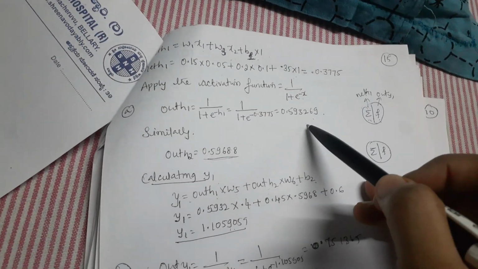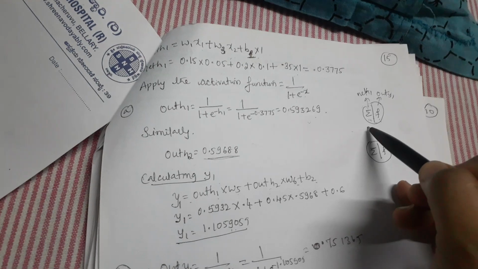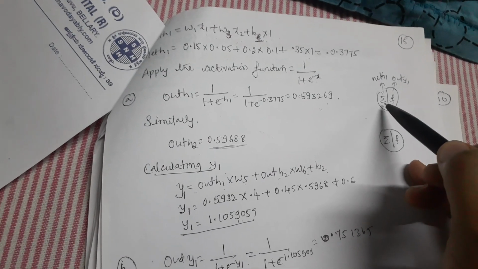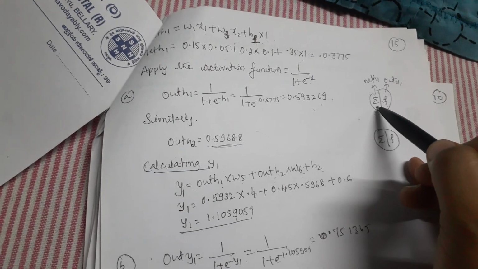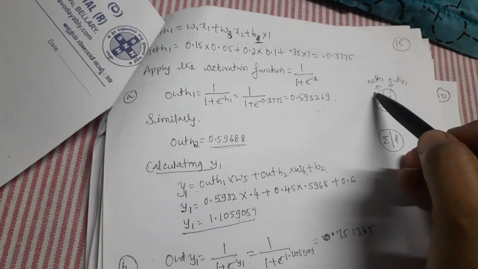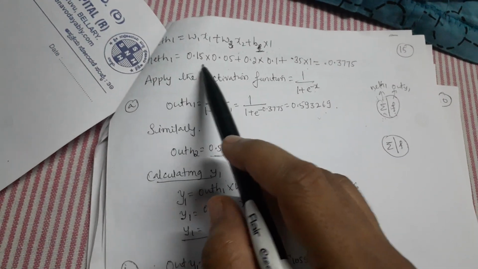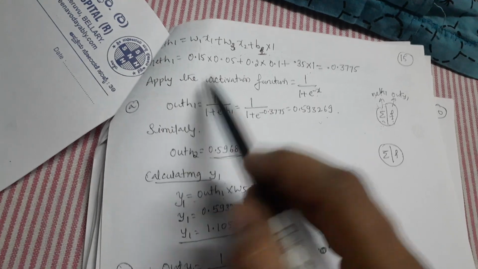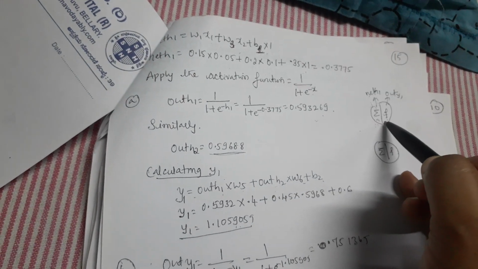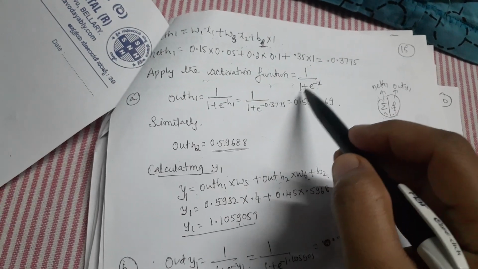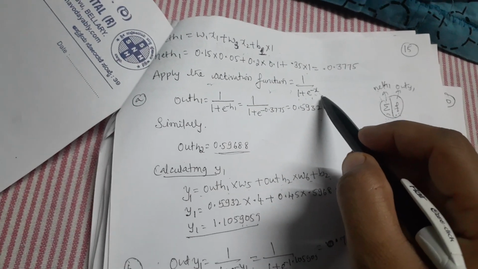Another point to note: if you remember, in the previous video I explained that every perceptron or neuron has a summation function and an activation function. Now we have calculated the summation function, that is net H1, summing all the inputs with their weights. Next you have to apply the activation function. We have applied the activation function 1 divided by 1 plus e to the power of minus x.